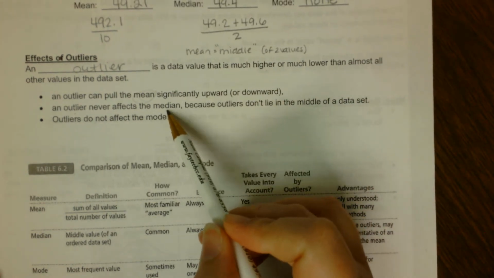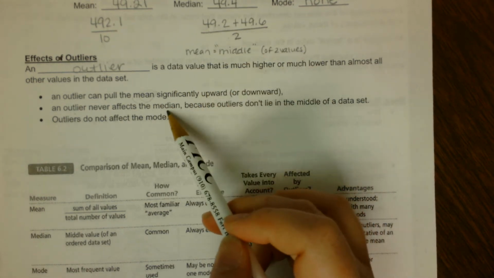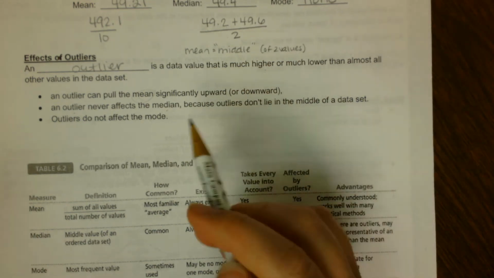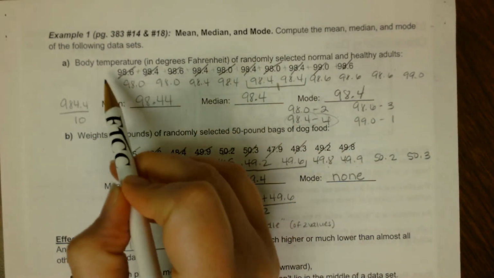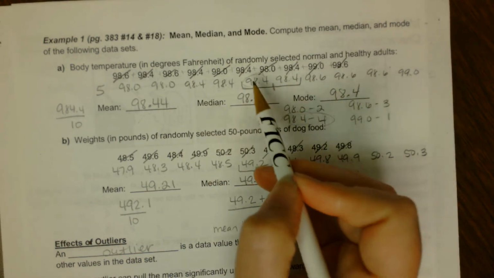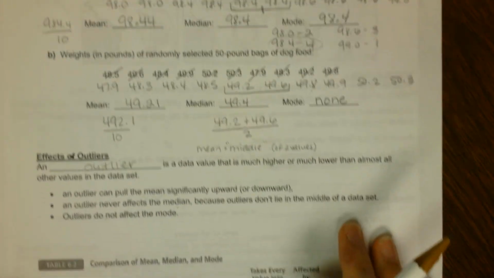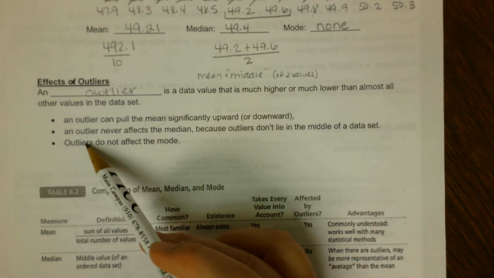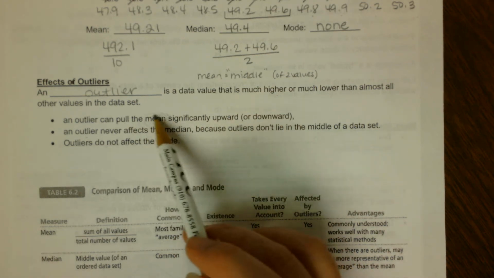Now it doesn't really affect the median unless you have more than one outlier. But remember, the median is just the middle number, so it doesn't matter what the numbers are on the outside of the set. All that matters is the middle part of it. So with this one, if I added a 5, the 5 would go down here, and the middle value would still be this 98.4. It might move it up or down one spot, but it's not going to really do anything at all. It also doesn't affect the mode because outliers are probably not going to occur very often, so it won't be the most occurring value. So an outlier pretty much only affects the mean.